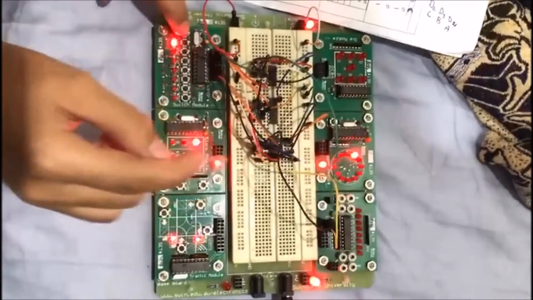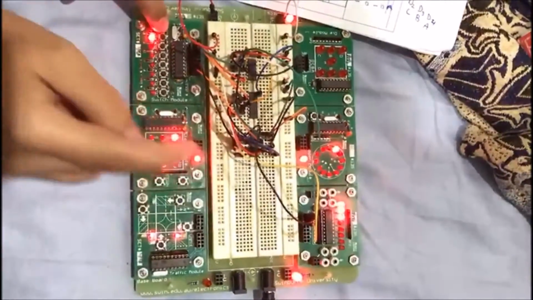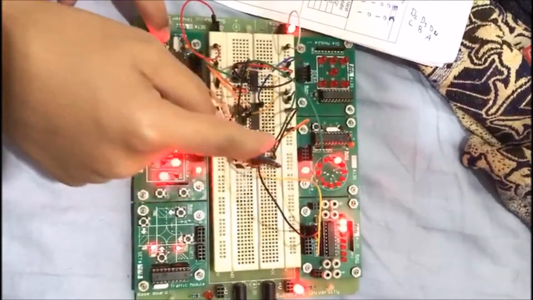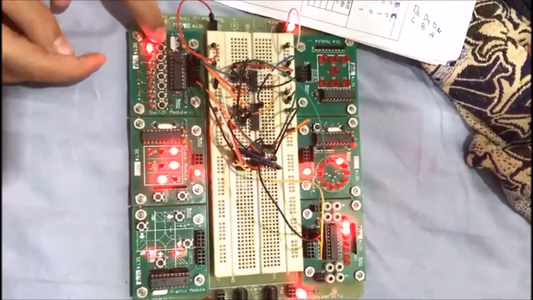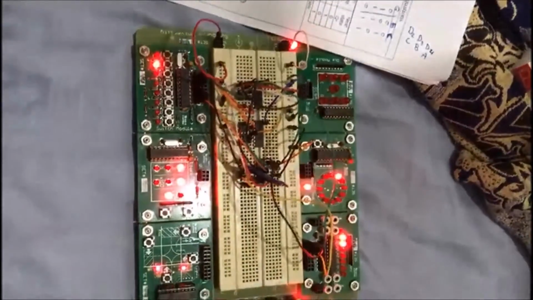So first it is 0, 0, 0. Now it will go from 0, 1, 0 to 1, 1, 1, then to 0, 1, 1, then it will keep looping forever from 0, 1, 1 to 1, 1, 1. Now let's go to the second state, which is 1, 0, 1. It will keep looping forever in 1, 0, 1.